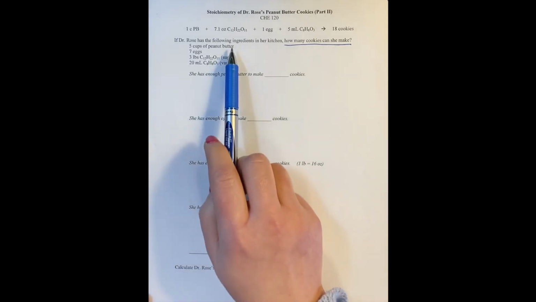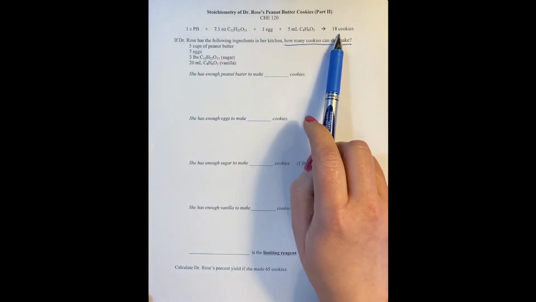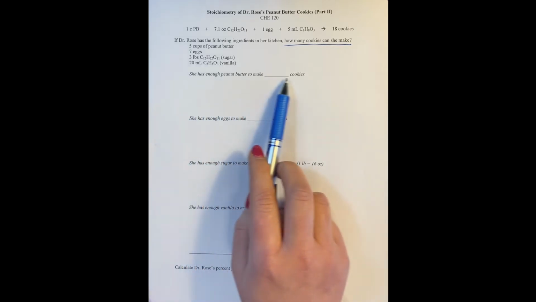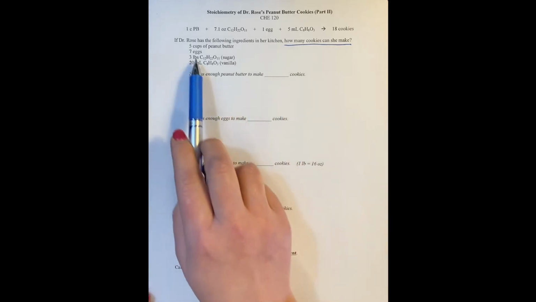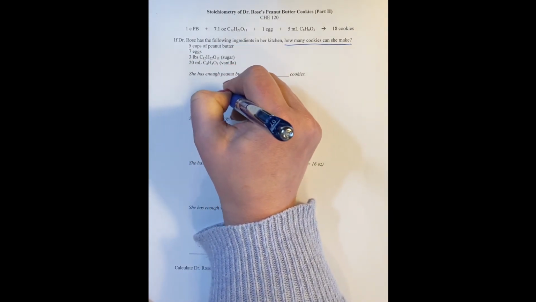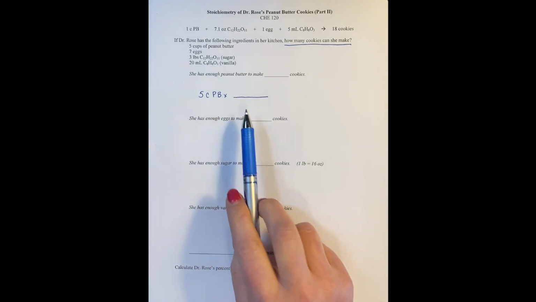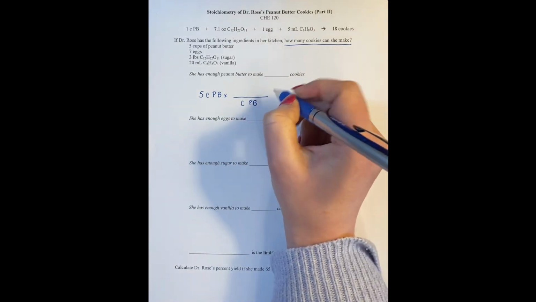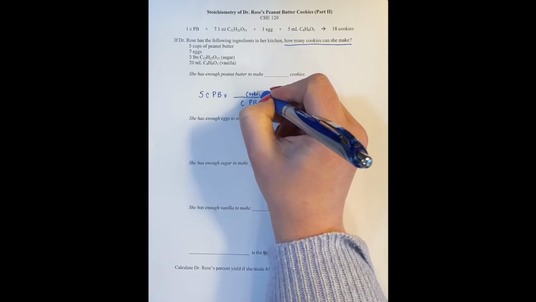And in order to understand how many cookies I can make, I'm going to look systematically at the relationships between each of my starting materials with that amount of product. So for example, in my kitchen, if I first want to understand the relationship between peanut butter and cookies, I can do a calculation. I have 5 cups of peanut butter. If I look at the relationship now between peanut butter and cookies, I need cups of peanut butter in the denominator, and I need cookies in the numerator.